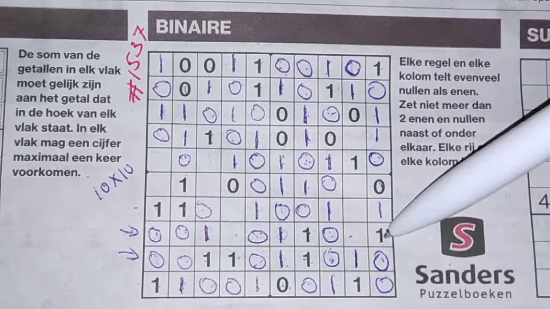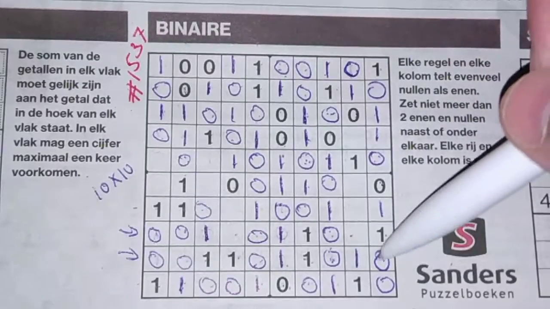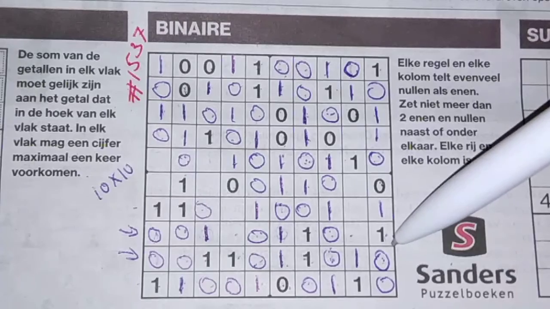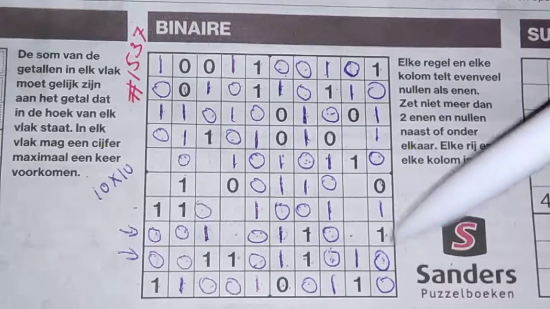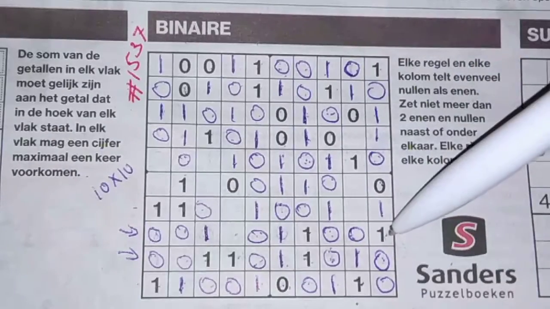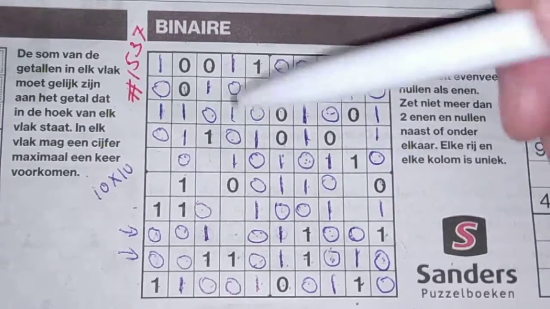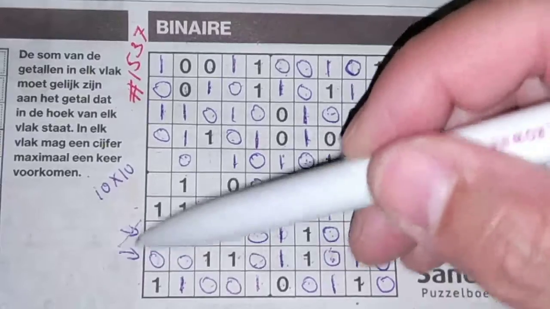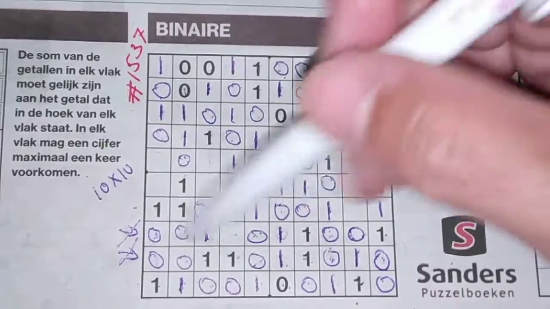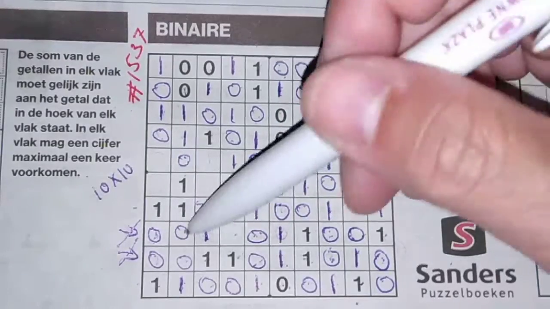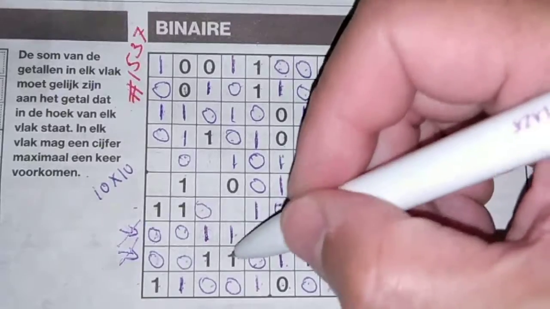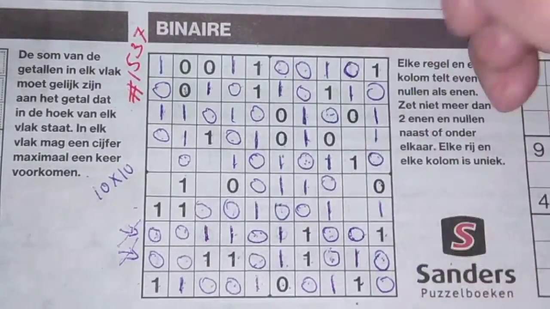Oh, no. This is not the same. This row is almost the same. Double 1, here an O, there no. Alright, almost the same. So this is not correct. 1, 2, 3, 4, 5. So 5 O's and 1, 2, 3, 4, 5 ones. Double 1, here an O, there no.